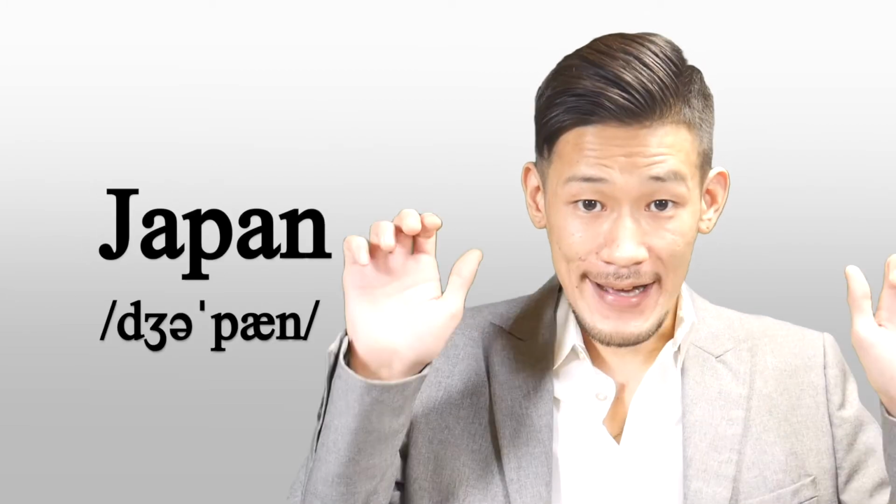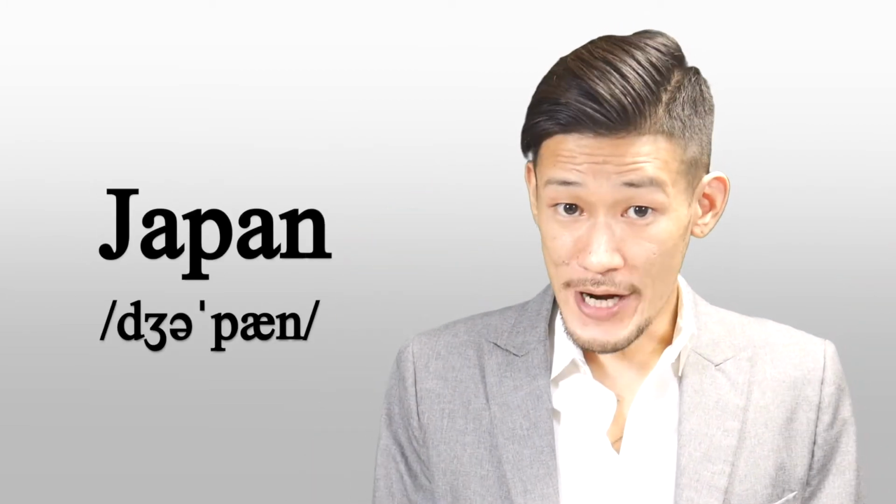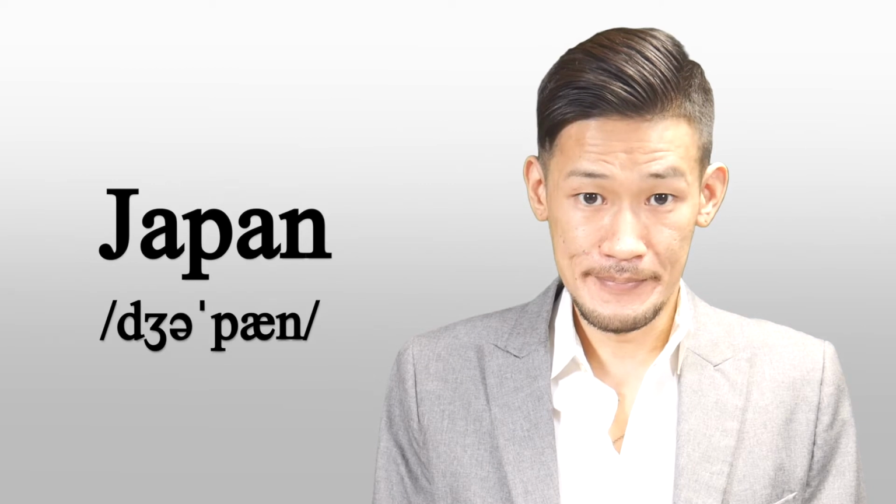To correctly pronounce a Japanese word, you have to memorize which mora is accented, right? It's nothing special. The reason I say Japan instead of Japan is because I memorize the accented syllable or stressed syllable of the word. When you memorize which mora is accented, nouns can be relatively tricky because the accent can fall on any mora.